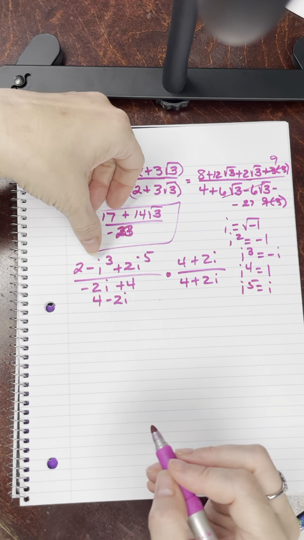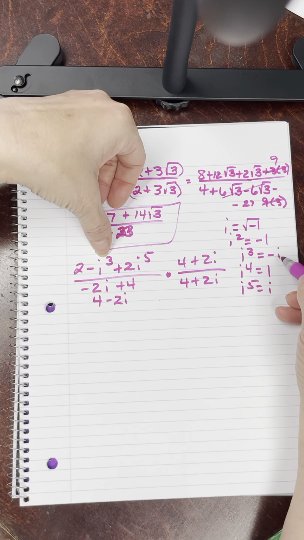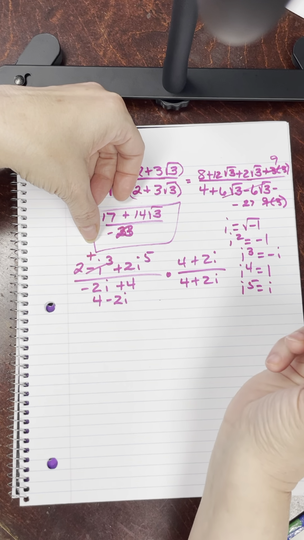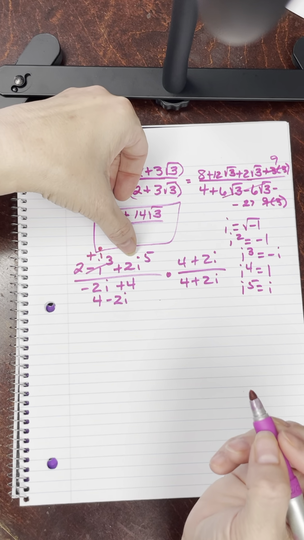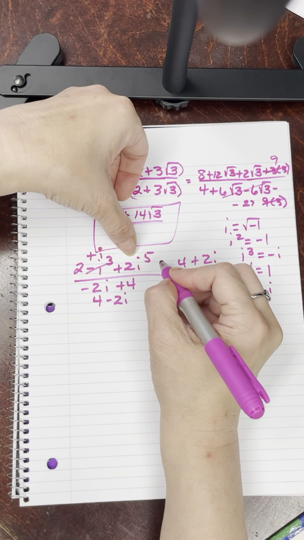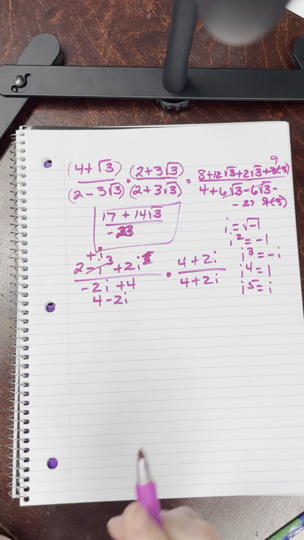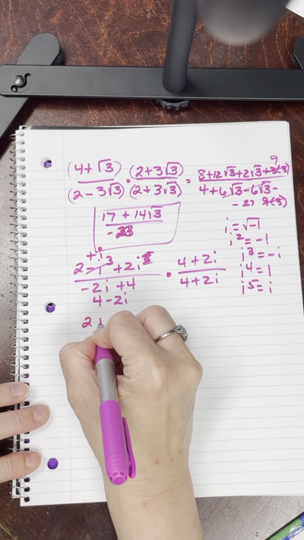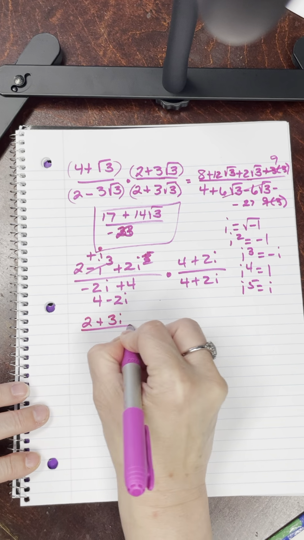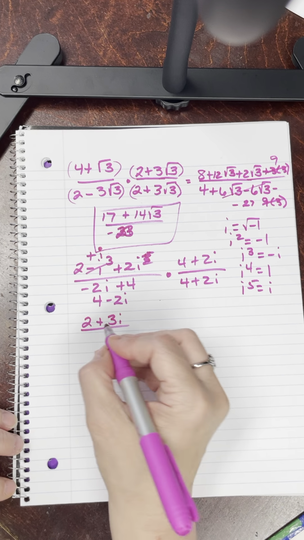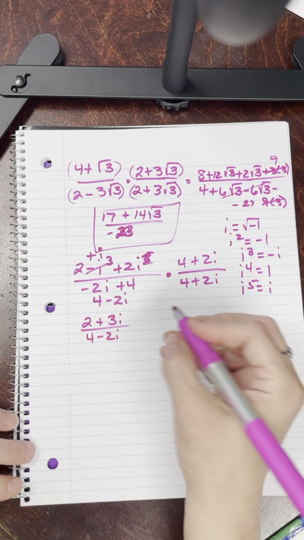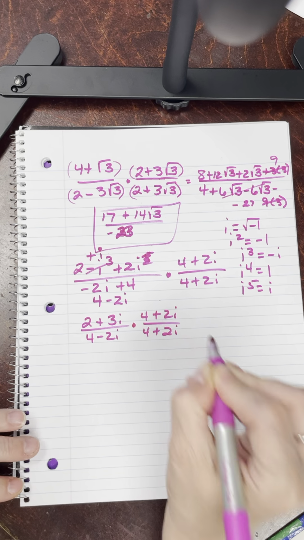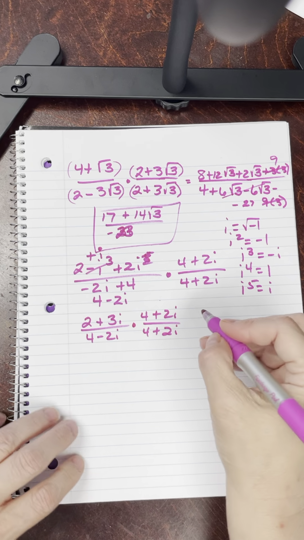Okay, so now that we're there, what is i cubed? Negative i. So negative times negative i is going to make this plus i. And i to the 5th is going to make this i. So it's basically 2i. So like terms i and i, so this whole top should become 2 plus 3i over, and I'm going to put this in the correct format, 4 minus 2i, and we are distributing that with the 4 plus 2i and the 4 plus 2i. So now the problem's in the right format, and I can do the distribute as I need to.